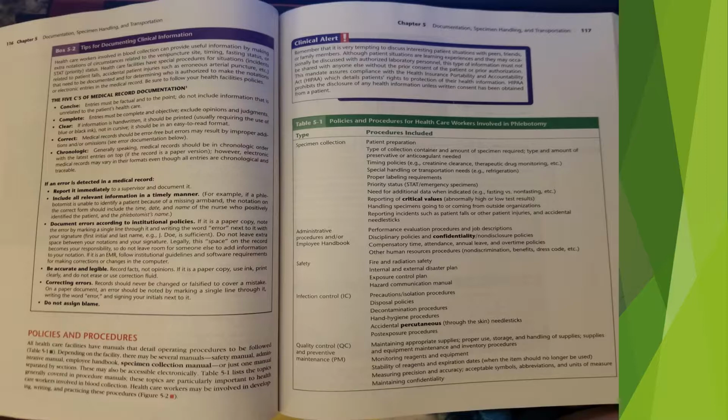Type of policy: specimen collection. Procedures included are patient preparation, type of collection container and amount of specimen required, type and amount of preservative or anticoagulant needed, timing policies such as creatinine clearance, therapeutic drug monitoring, etc., special handling or transportation needs such as refrigeration, proper labeling requirements, priority status such as STAT, emergency specimens, need for additional data when indicated such as fasting versus non-fasting, etc., reporting of critical values, abnormally high or low test results, handling specimens going to or coming from outside organizations, reported incidents such as patient falls or other patient injuries and accidental needle sticks.